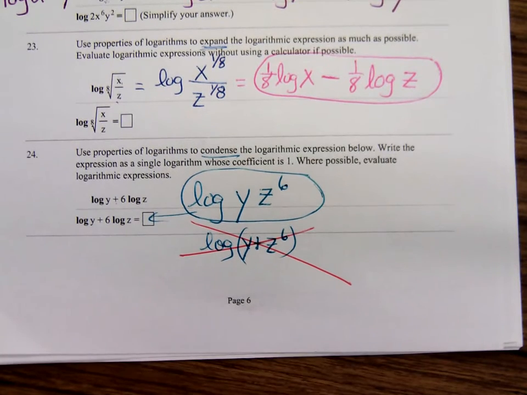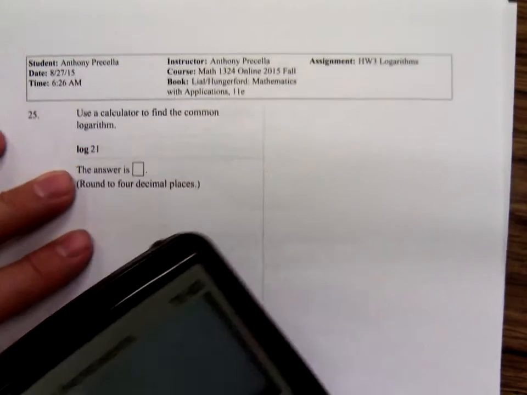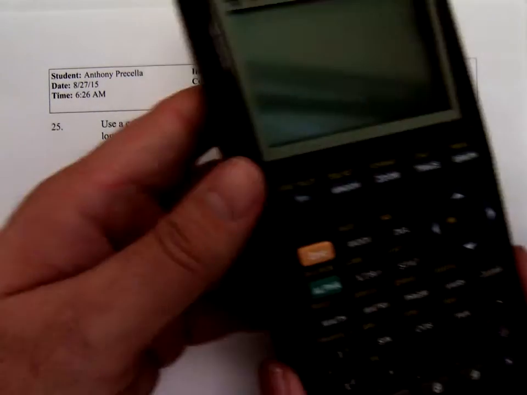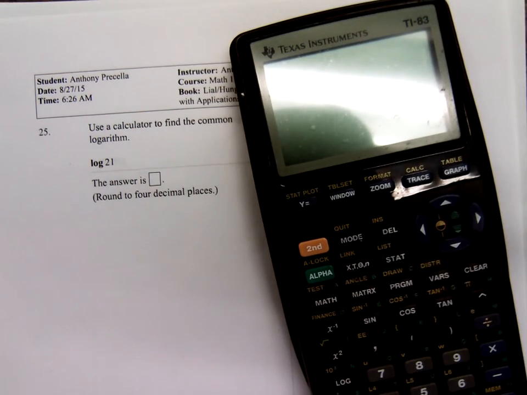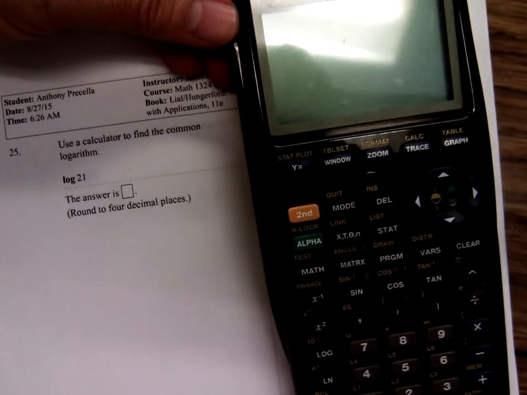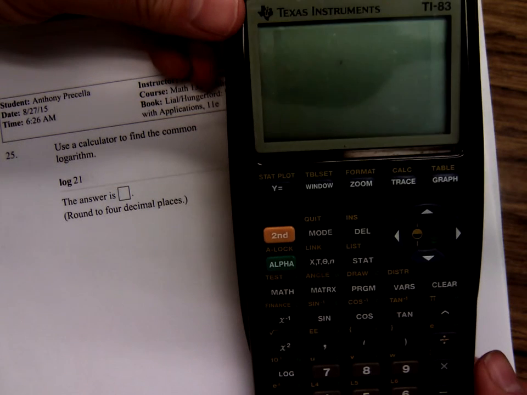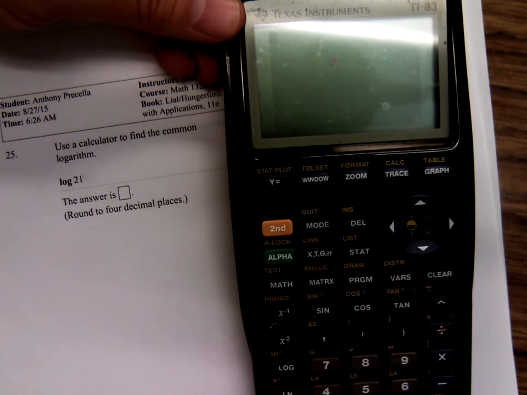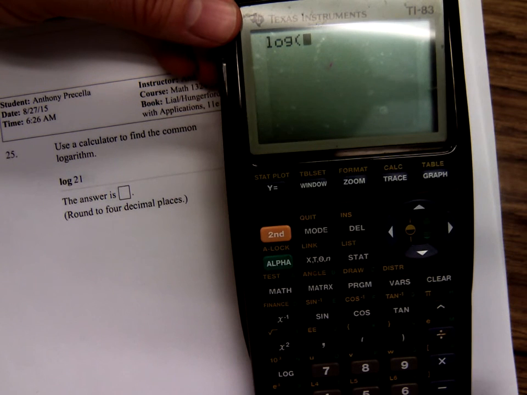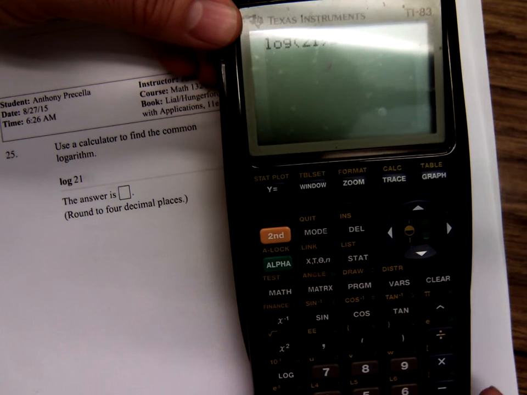Number 7. Oh, I think that's it for the expanding and condensing. Next, we have just a little problems using your calculator. It says use your calculator to find log 21. Let me see how this calculator is. Too much of a glare. Well, on this one I hit log. This is a TI-83. Log 21, and then hit enter.